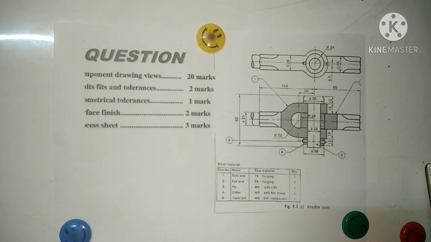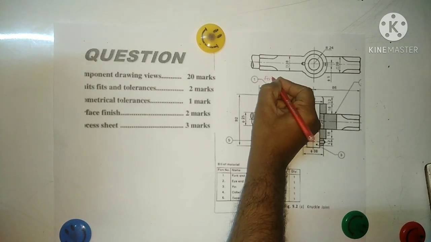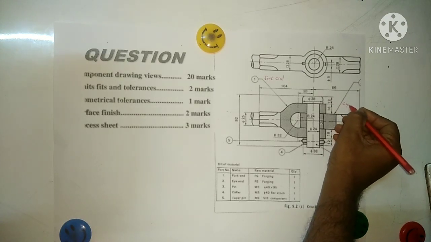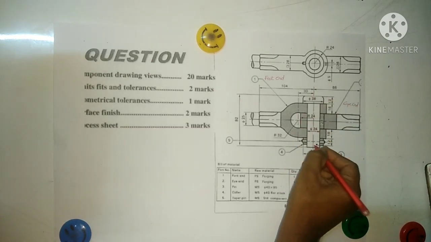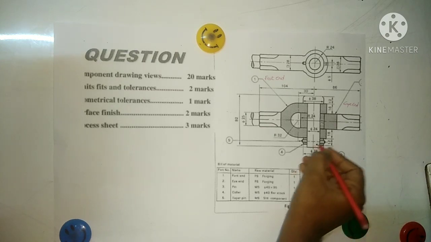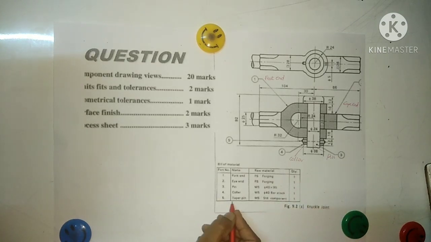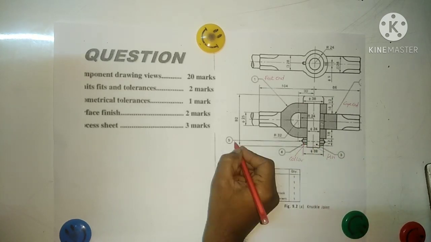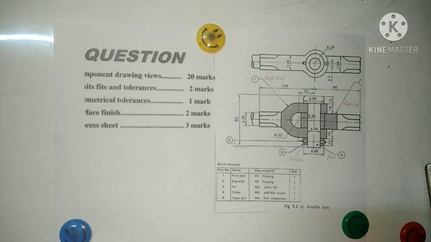Now the knuckle joint consists of 5 major parts. What are those? Number one is called the fork end. Number 2 is called the eye end. Then number 3, this portion is called the pin. Number 4 is called the collar. Then number 5 is the taper pin. So these are the 5 major parts which make up the knuckle joint.